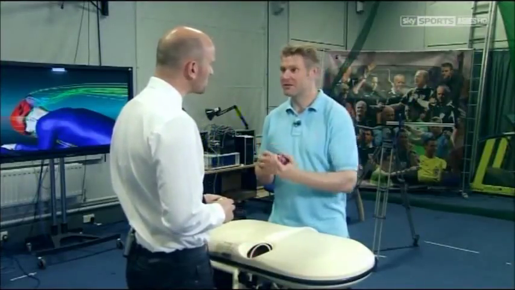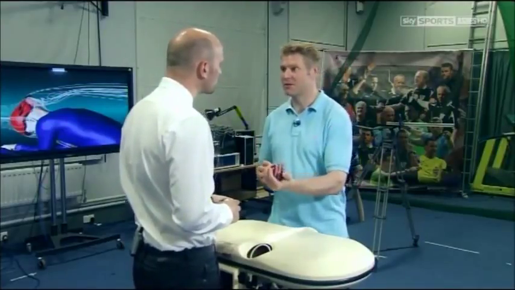What is the optimum speed to bowl a cricket ball to get it to swing the most? Purely looking at the lateral movement of the ball in the air, 65 to 70 miles an hour is probably when you're going to get the most swing. However, that's not necessarily the optimum for bowling, because you might want to vary that speed, you might want to go faster, because it's not just about the lateral movement of the ball.